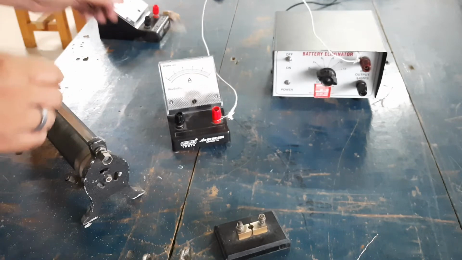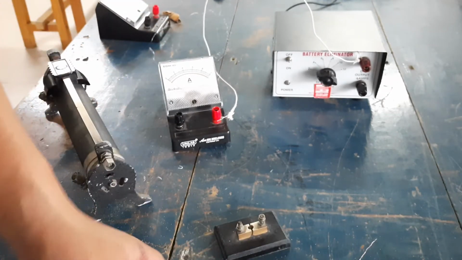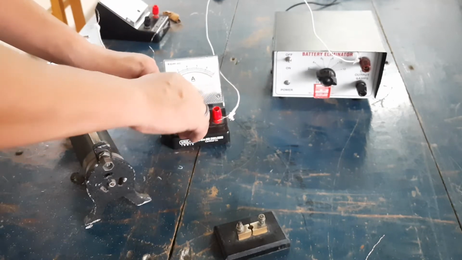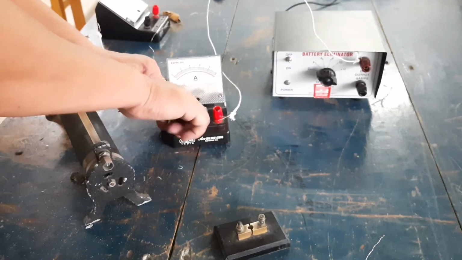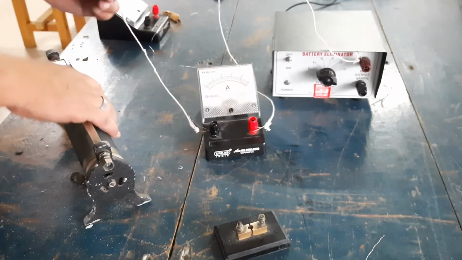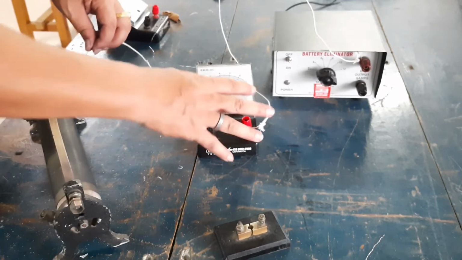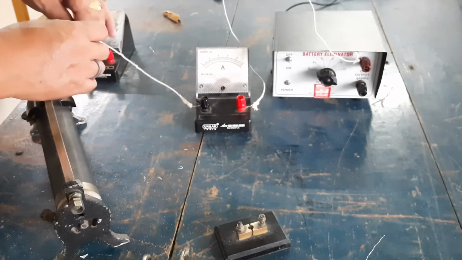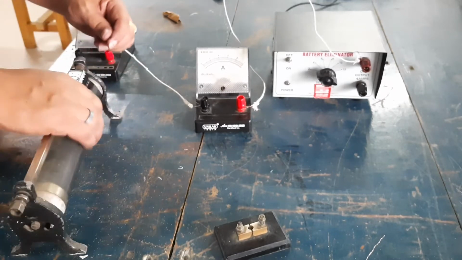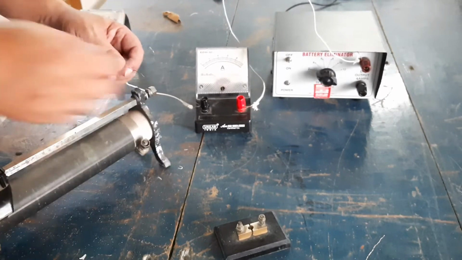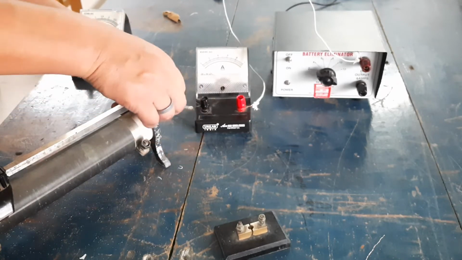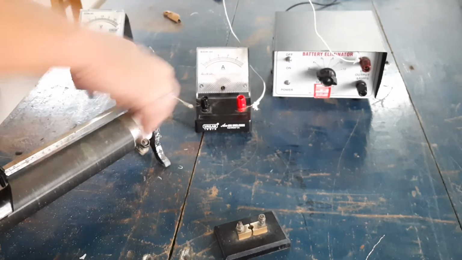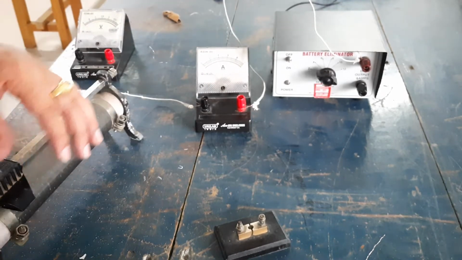And now the negative of the ammeter can be connected to the rheostat. There are two methods: I can connect it directly to the voltmeter, or I can connect it to the rheostat here. So I will connect it to the rheostat. This one I will connect here. Okay, connected, and from the resistance.